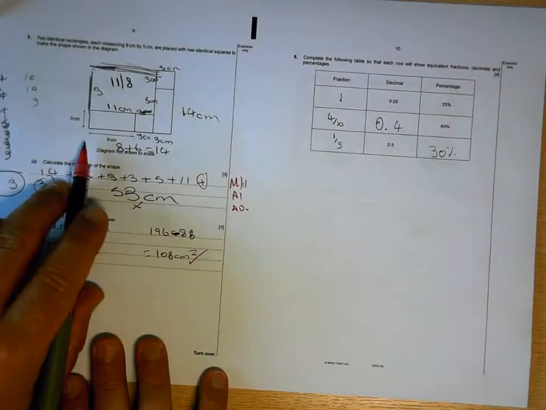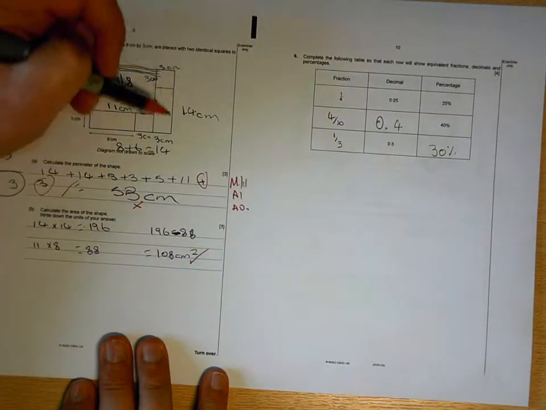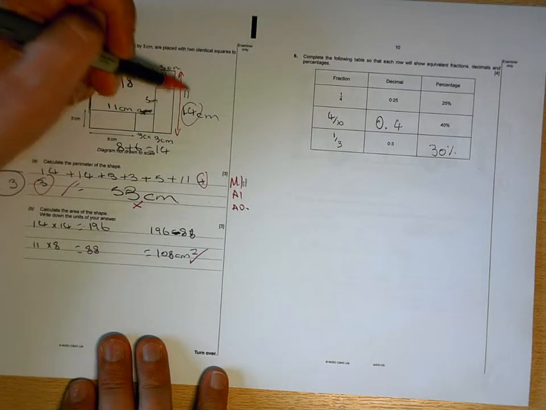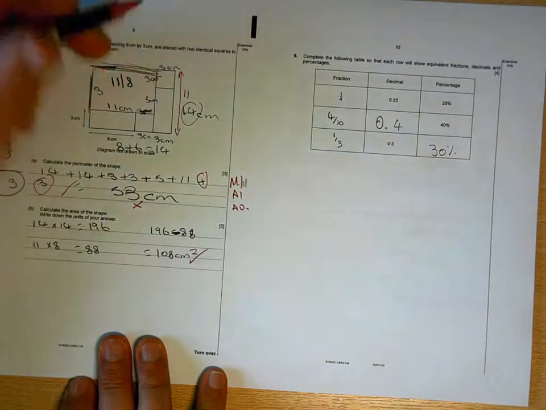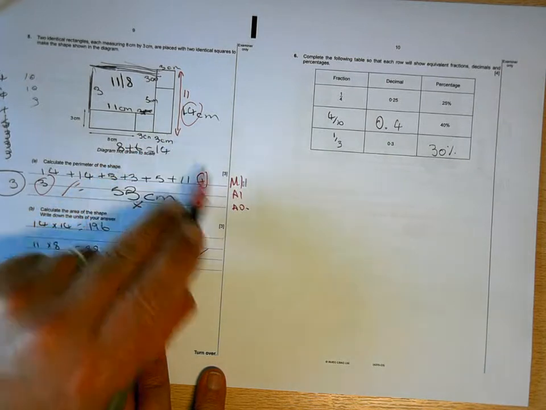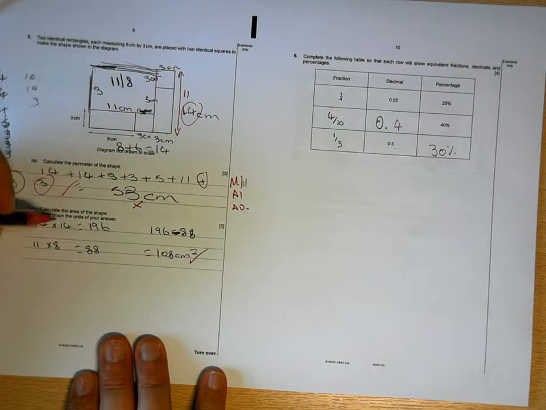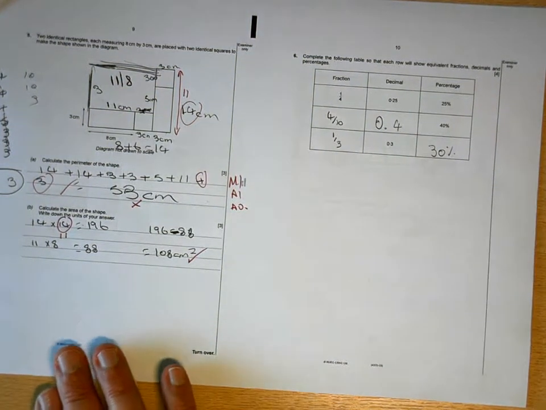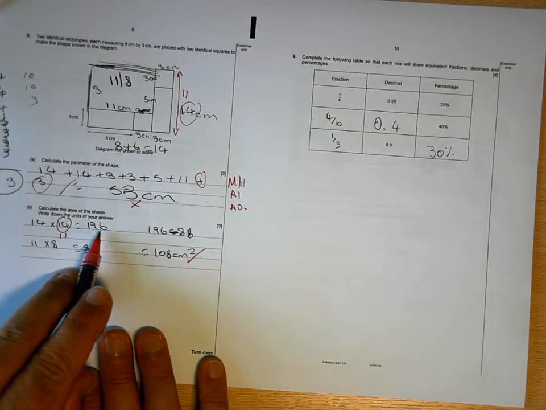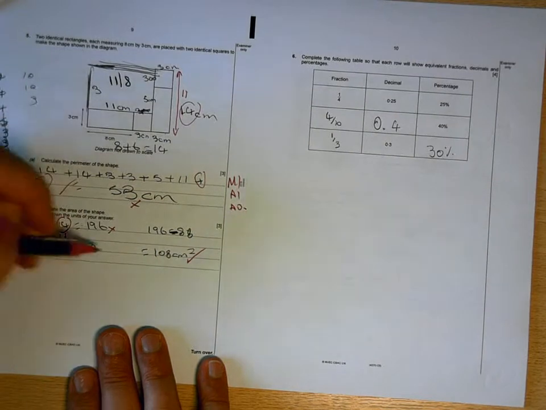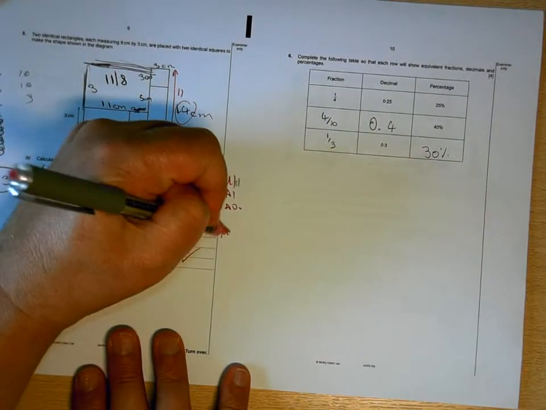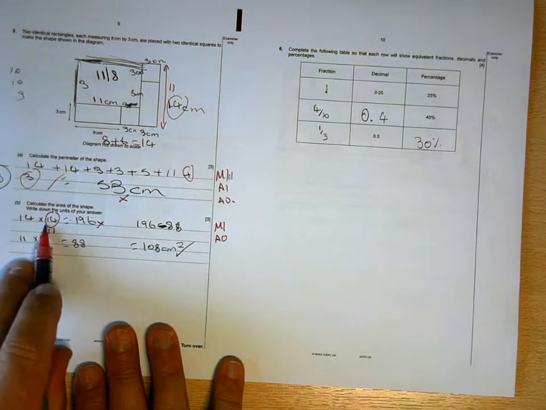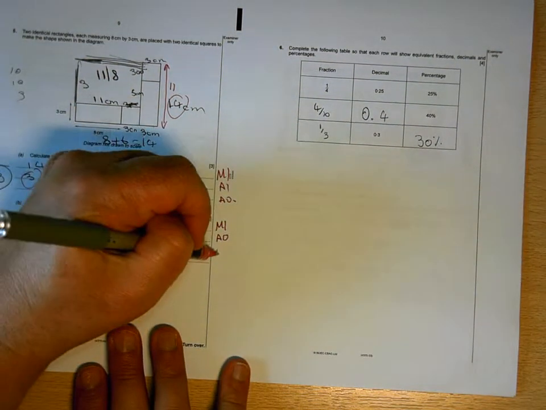Right, I got it. That is 14. This isn't 14. This is 11. It's 8 and 3. This one is longer because it's got two lots of 3. So it's not 14 times 14, it's 14 times 11. So you got 14 times 11, so that's wrong. Then you're taking them away. So your method is right. You've got one mistake and your units are right.